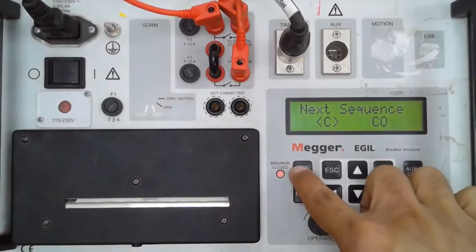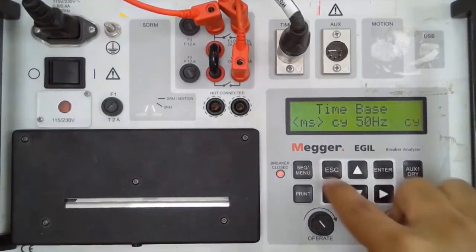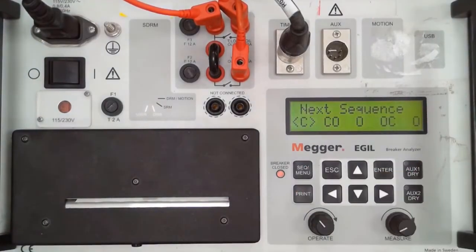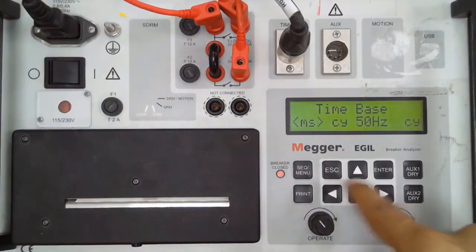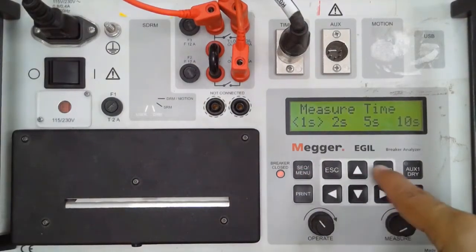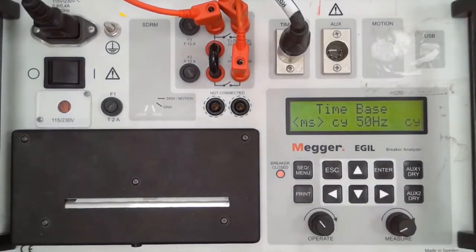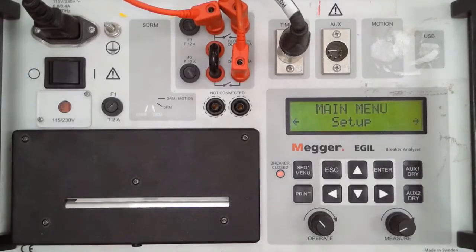But if I tell it that the auto will close the operation, you will find that the entire process available to you is from closing the operation to closing the operation, and so on. Very nice. So I will go back here again and tell it that the auto sequence remains on. The last thing I have in the setup menu is the time base. So I tell it that I want to measure the time base in milliseconds. With that, I have finished the setup.